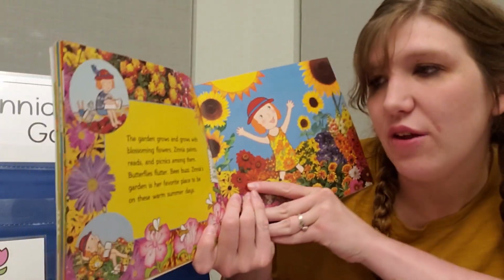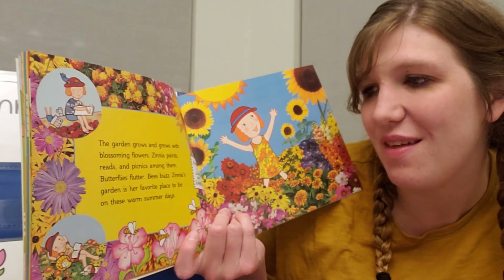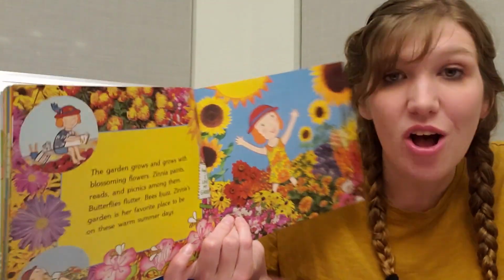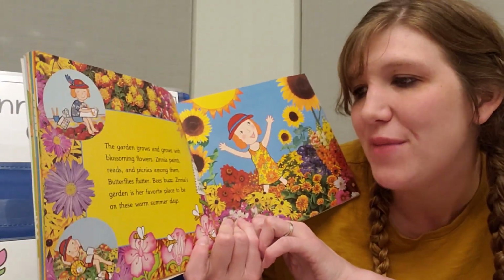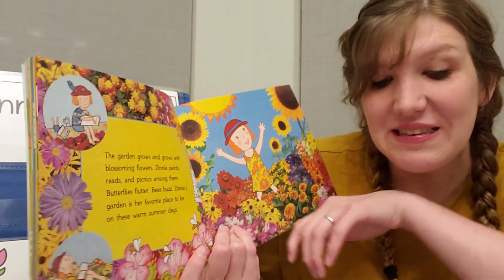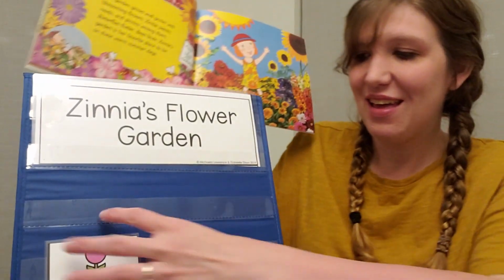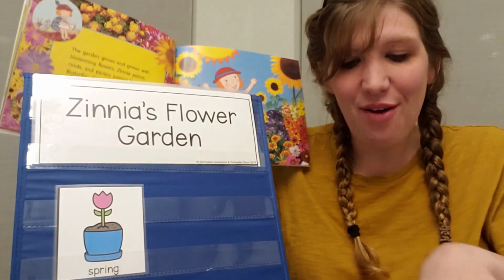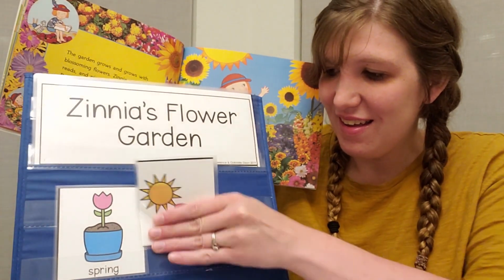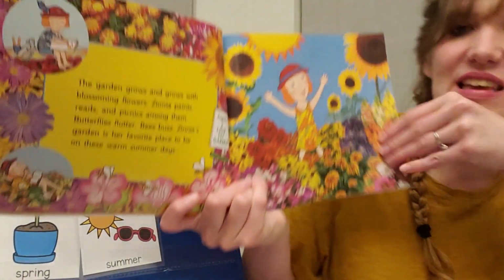The garden grows and grows with blossoming flowers. Zinnia paints, reads, and picnics among them. Oh, so she worked so hard and waited, and now she's getting to enjoy all of these beautiful flowers. Bees buzz. Zinnia's garden is her favorite place to be on these warm summer days. So we started in spring. And now it is summer. All right, so our setting has 2 seasons so far. Let's see if we find any more.